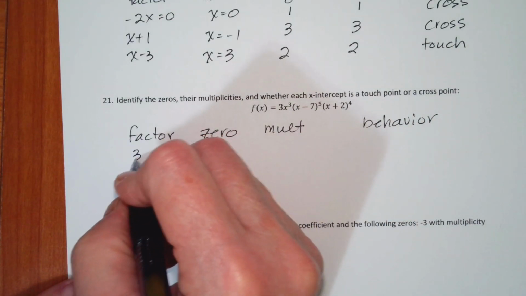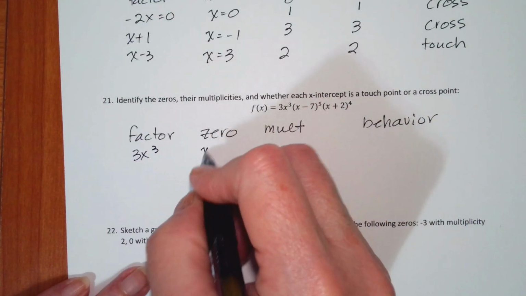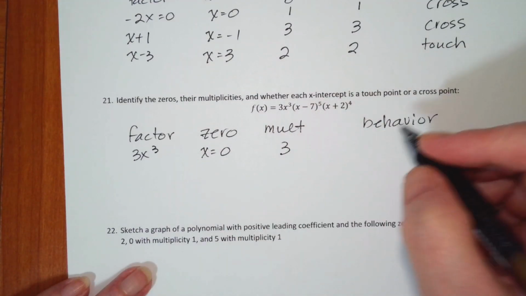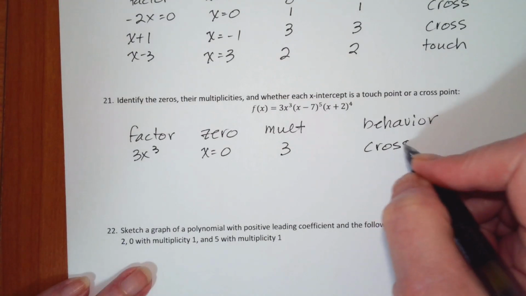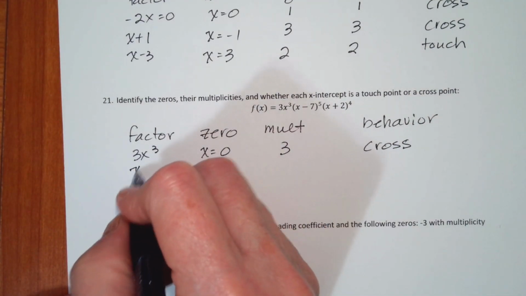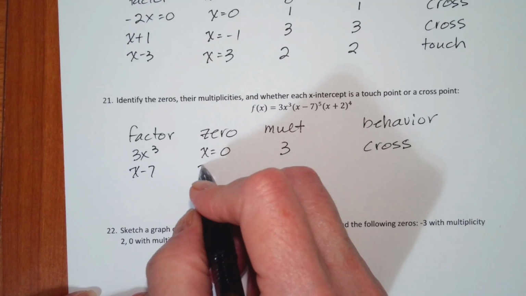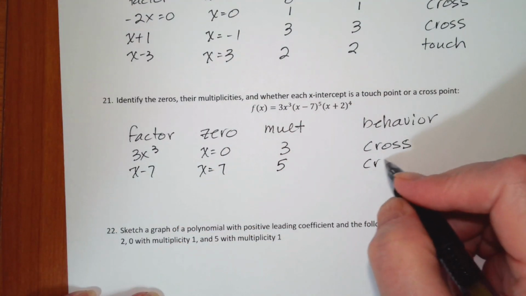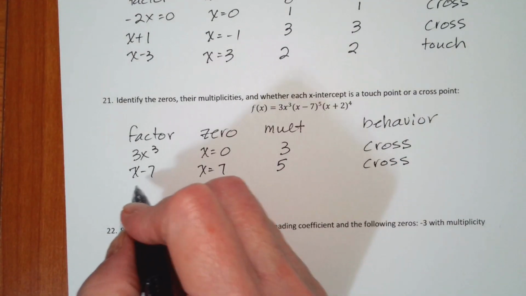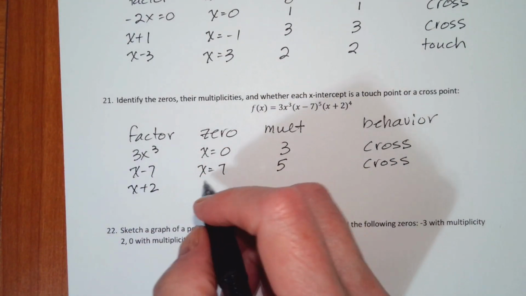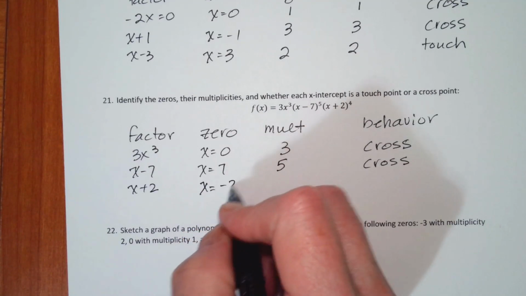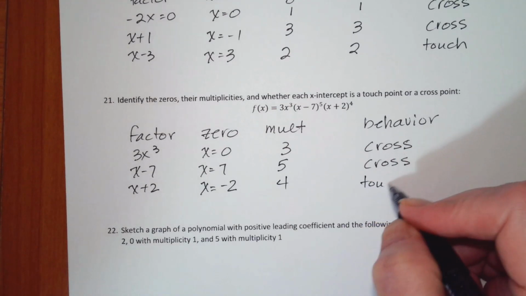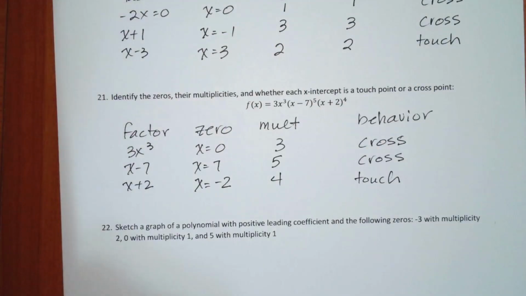Okay, so I have 3x to the third. X is 0. The multiplicity is 3, so it is a cross point. I have a factor of x minus 7, so x is 7. The multiplicity is 5, which also means it's a cross point. And I have x plus 2, so the 0 is x equals -2. The multiplicity is 4, which means it's a touch point.